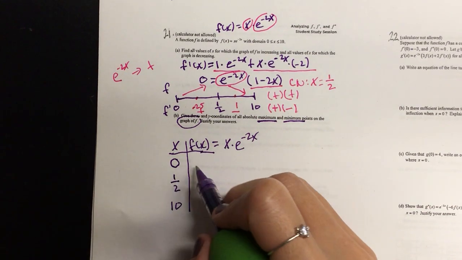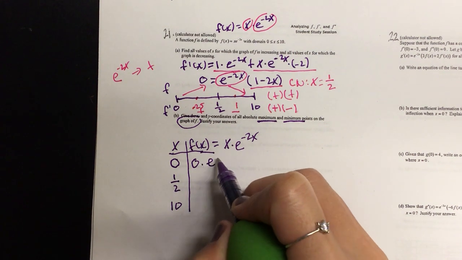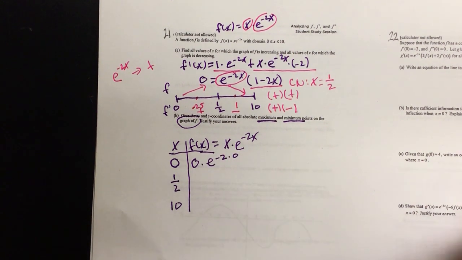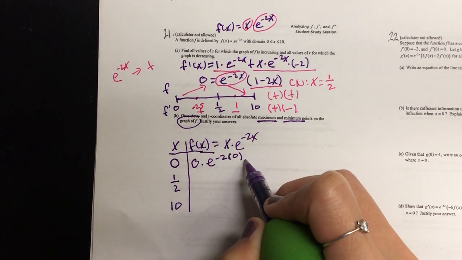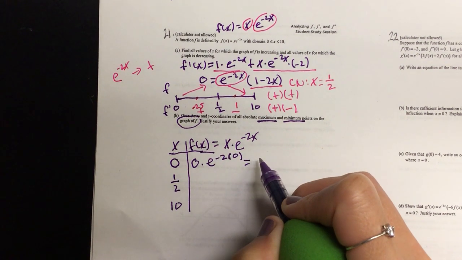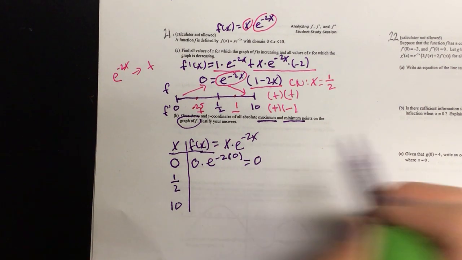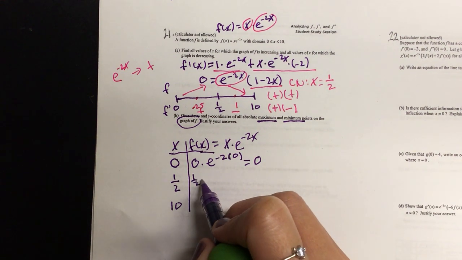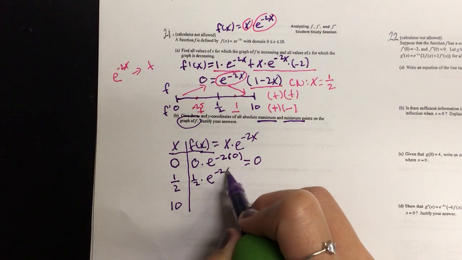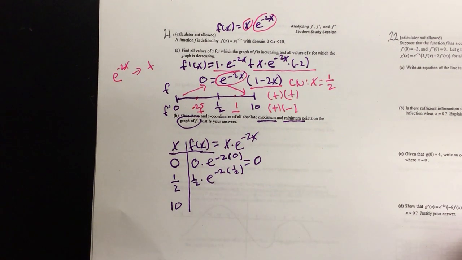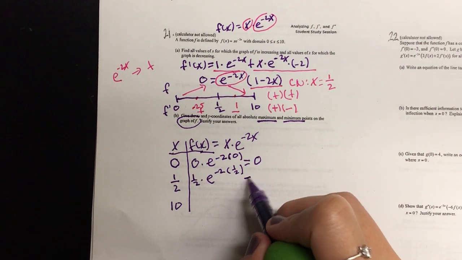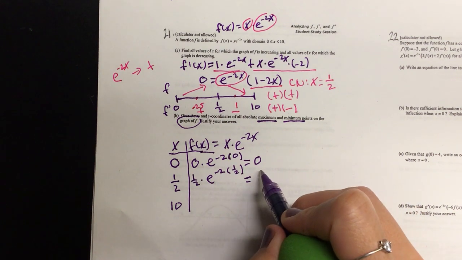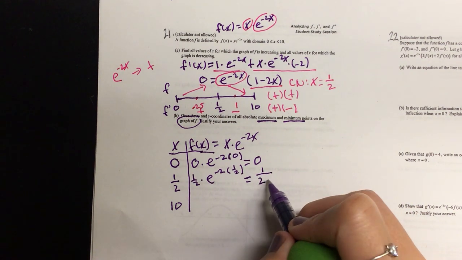So let's plug it in. If I plug in 0 times e to the power of negative 2 times 0, that's going to give us e to the 0, times 0, which is 0. Let's do the 1/2 then. We have 1/2, and then e to the power of negative 2 times 1/2. And I want to rewrite this without a negative power. So that's going to bring the e down. So we have 1 over 2e.